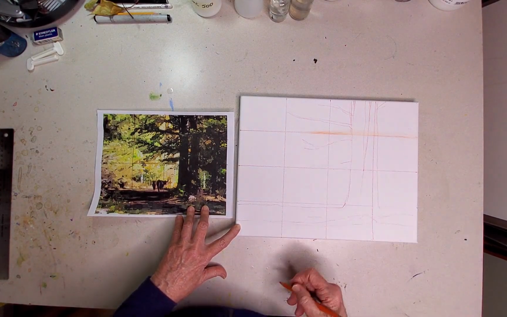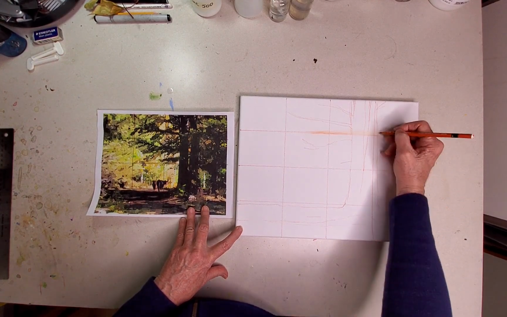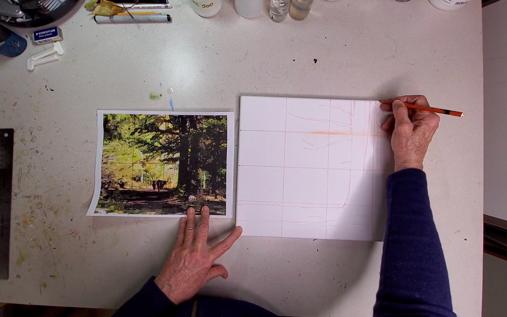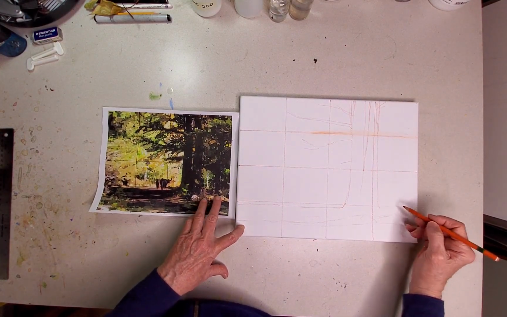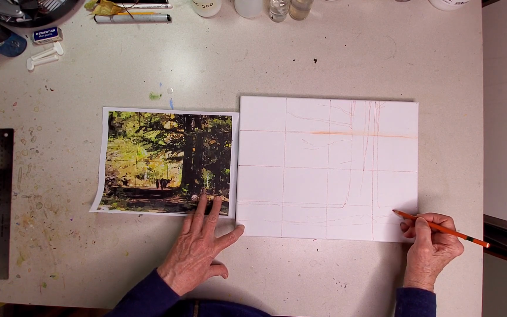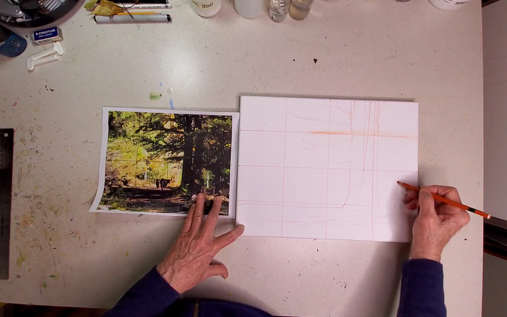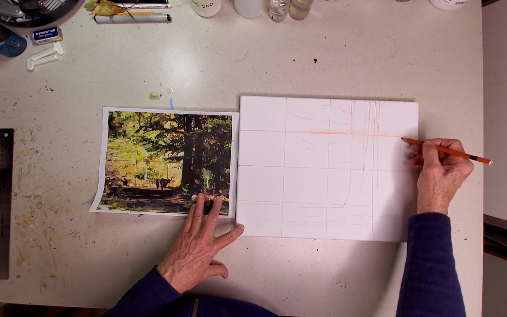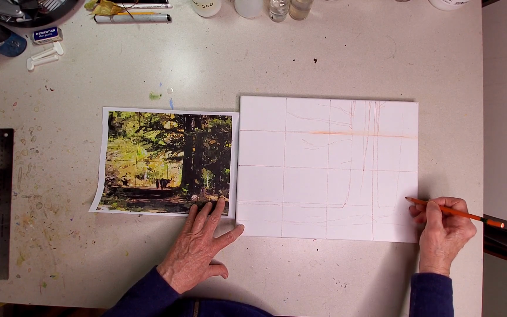There. That's probably more information than I really need for this particular image. Oh, there's another little tree over here. Let's get that guy in. He's about halfway. Kind of disappears up into there. And he's kind of narrow.